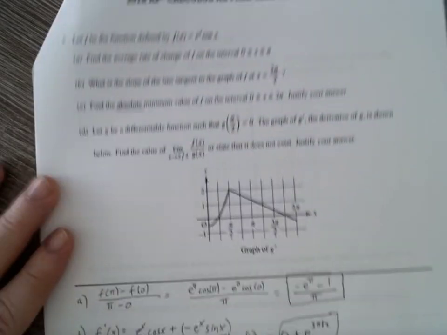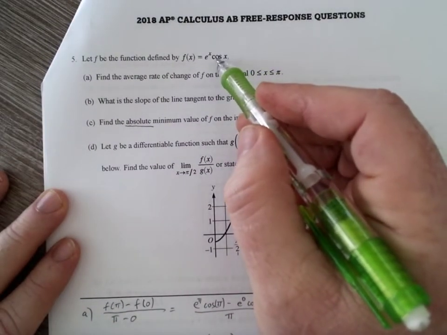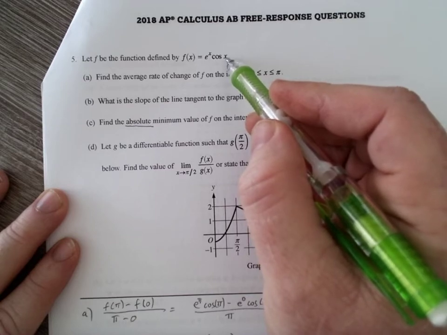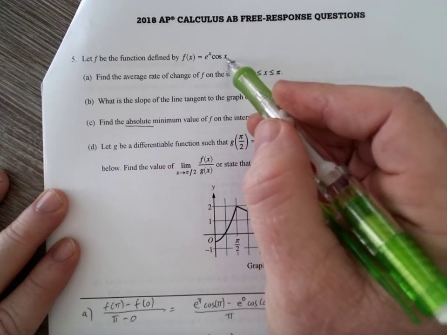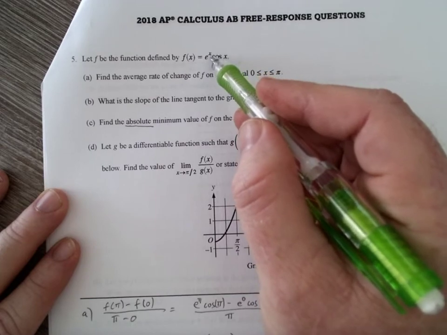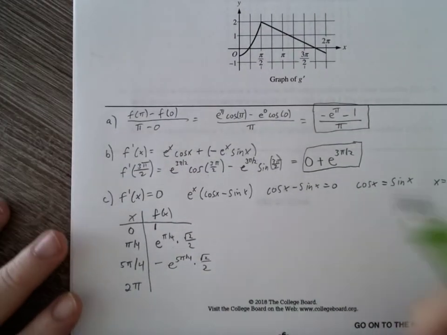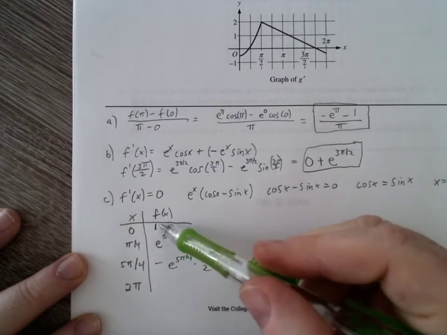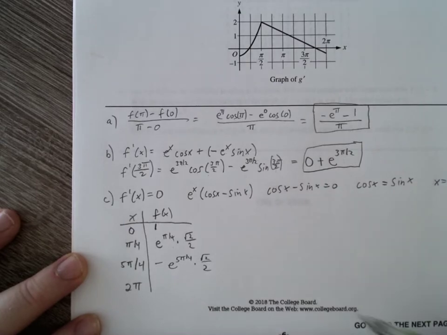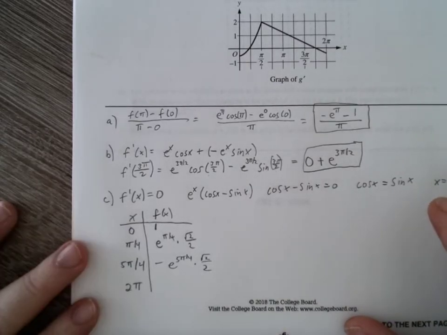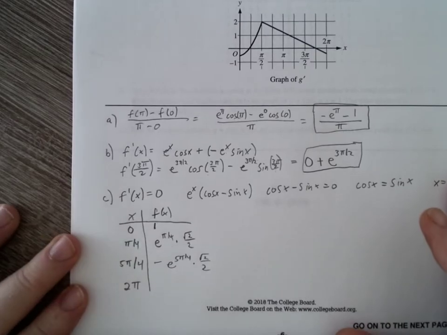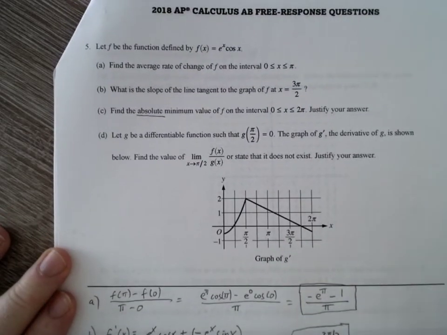All right, so now let's plug in 5 pi over 4. The cosine of 5 pi over 4 is negative radical 2 over 2, and then this will be e to the 5 pi over 4, so you'll get negative e to the 5 pi over 4 times radical 2 over 2. Now, regardless of what that works out to be, it's definitely smaller than these two because it's negative. I bet this one is probably going to be positive or 0, but probably not negative. All right, so we're going to plug 2 pi in.